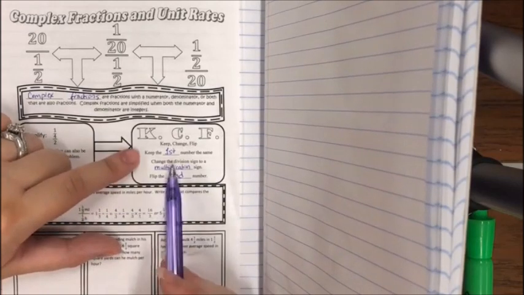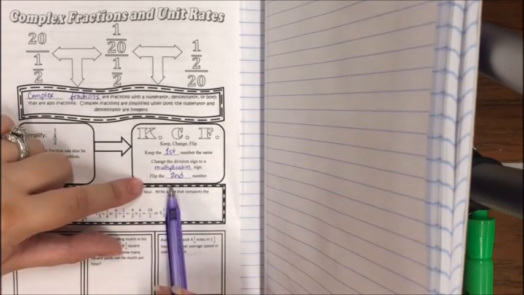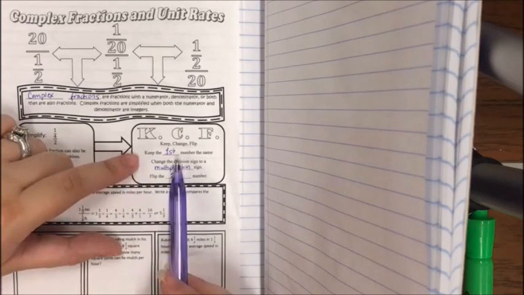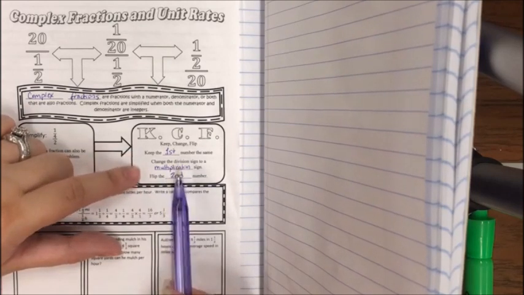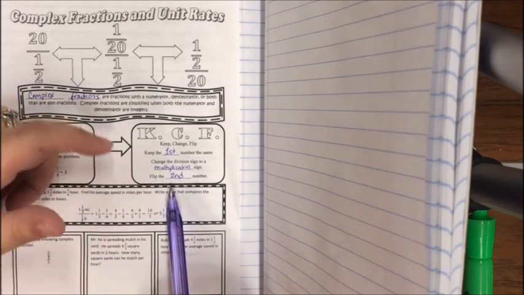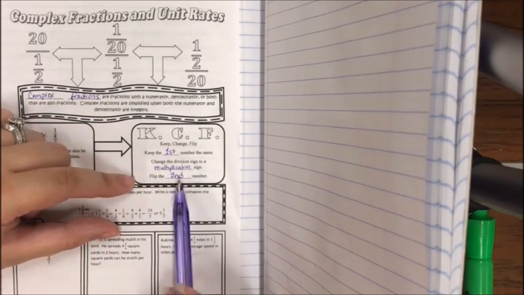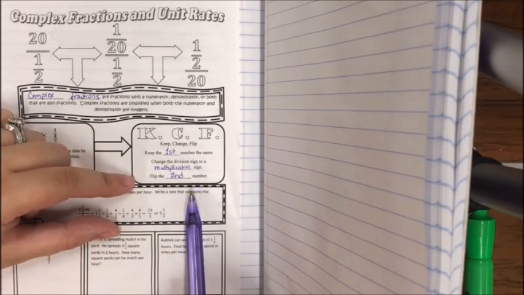Now, sometimes the first number is a fraction and the second number is just a regular number, an integer. Sometimes the first number is an integer and the second is a fraction. Doesn't matter. You always flip the second number. So whether it's a fraction or an integer, you always flip it.